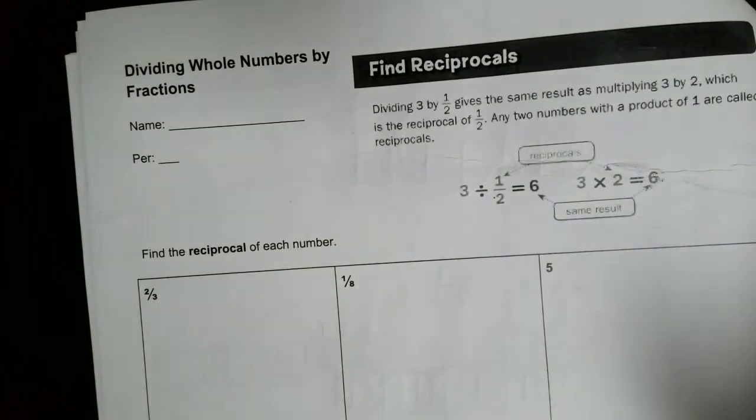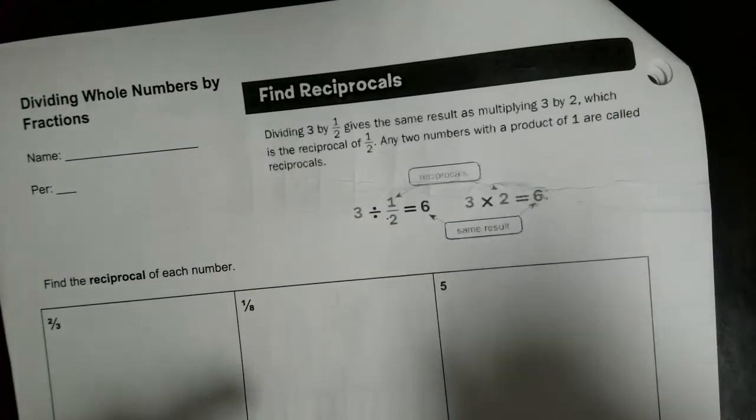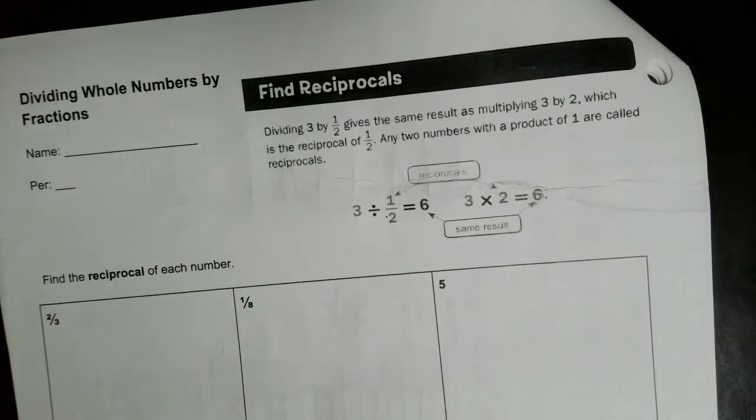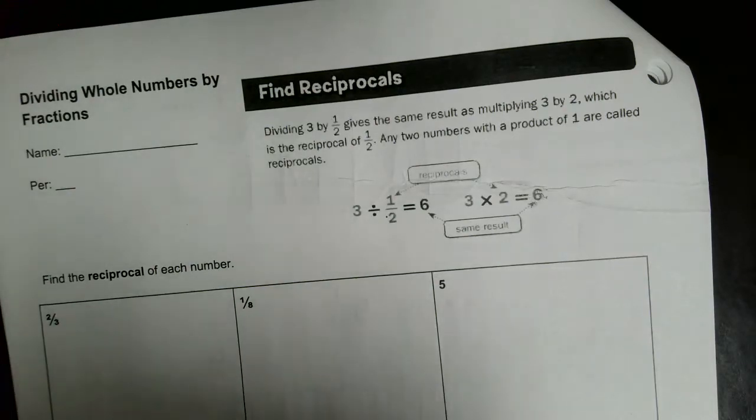The first thing we have to learn how to do, though, is find what are called reciprocals. A reciprocal of a number is a number that, when you multiply the two numbers together, you get one. All right?